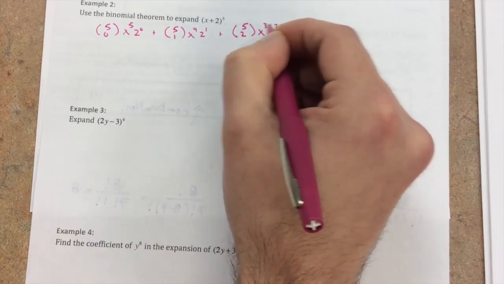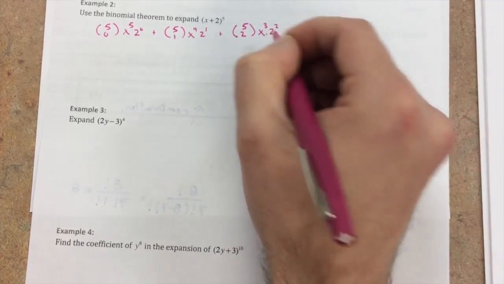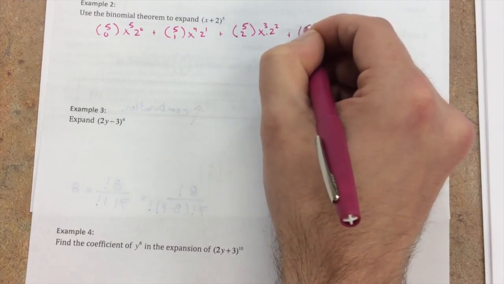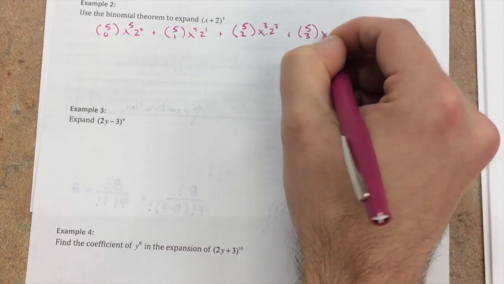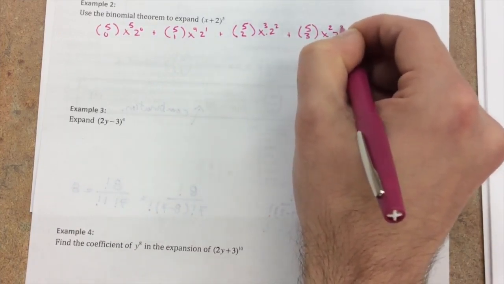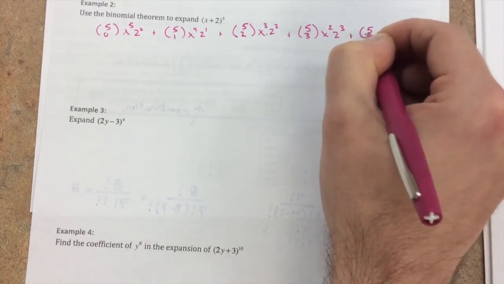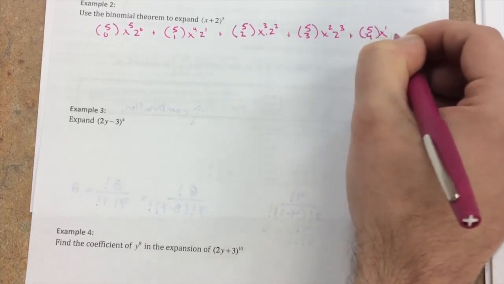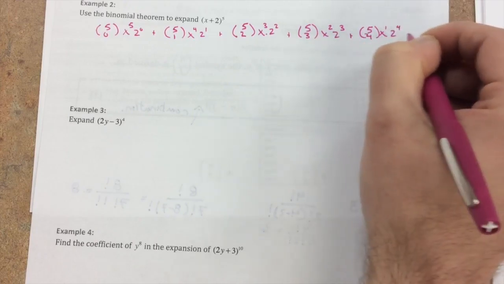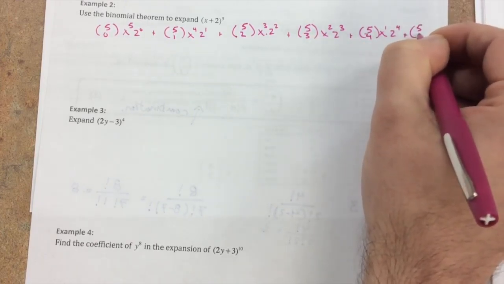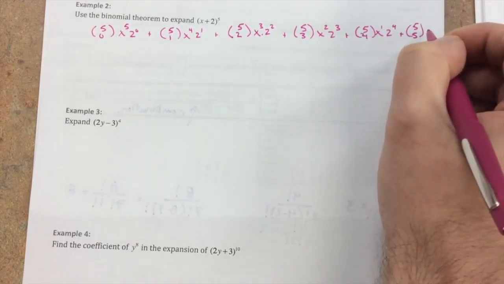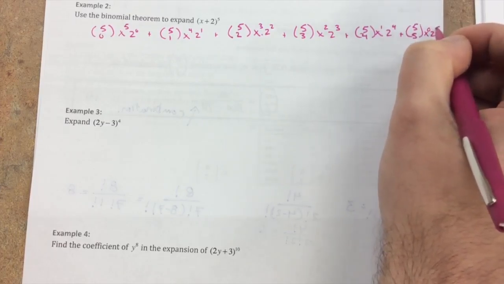See that as the x's go down, the 2's go up. These are all multiplied, plus 5 choose 3, x to the 2nd, 2 to the 3rd, plus 5 choose 4, x to the 1st, 2 to the 4th, plus 5 choose 5, x to the 0th, 2 to the 5th.